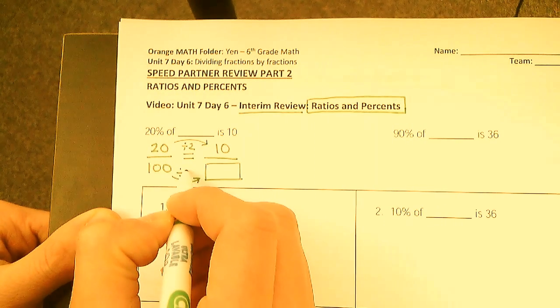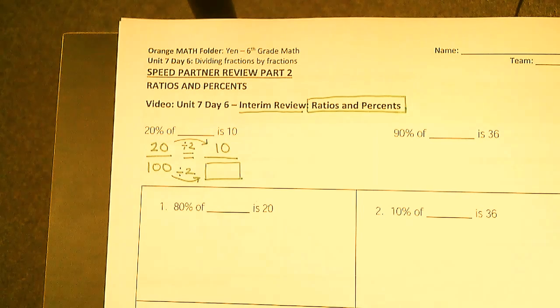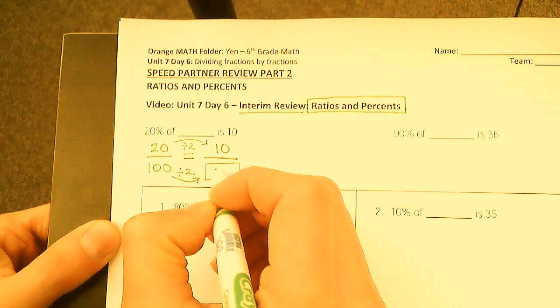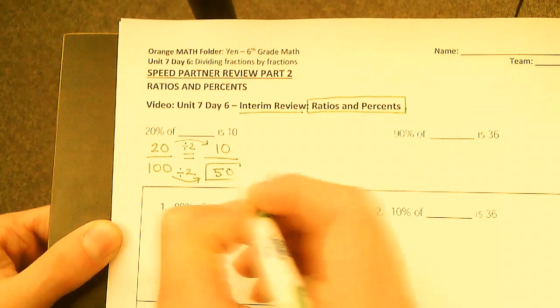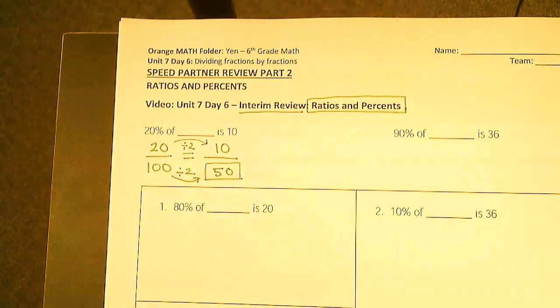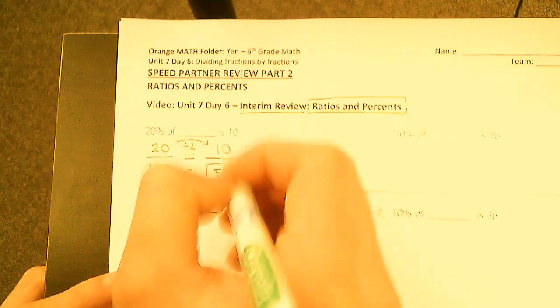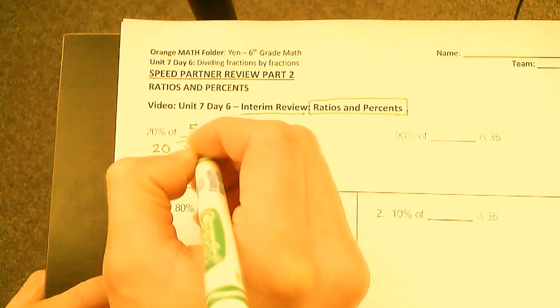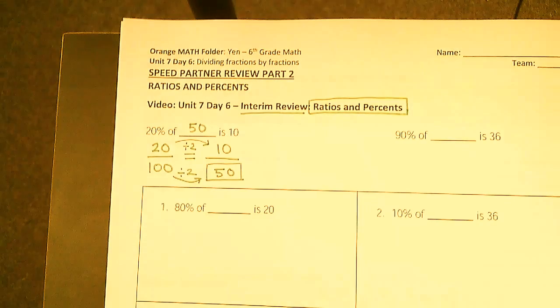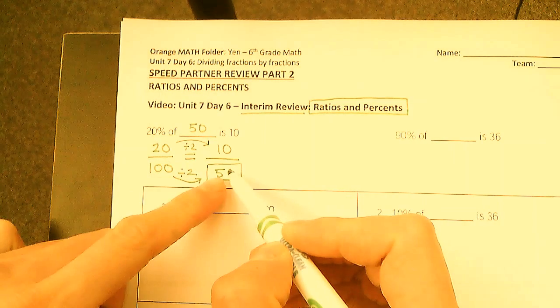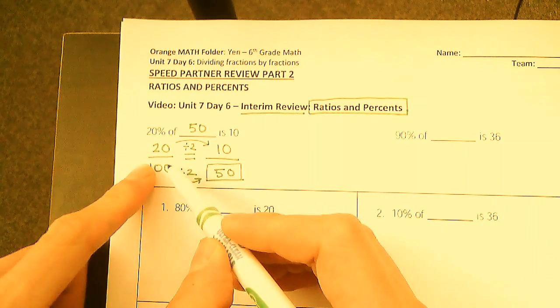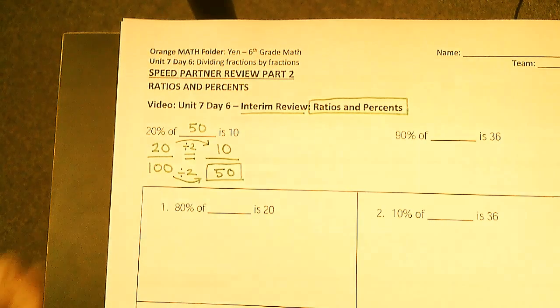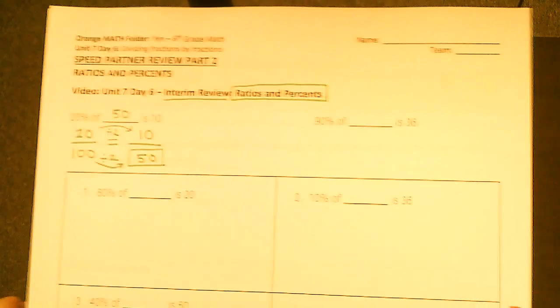So 100 divided by 2 is 50. So 20% of 50 is 10. Or 10 out of 50 is the same thing as 20%. Let's look at the example on the right now.